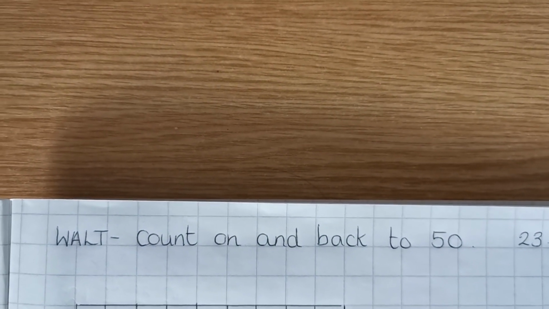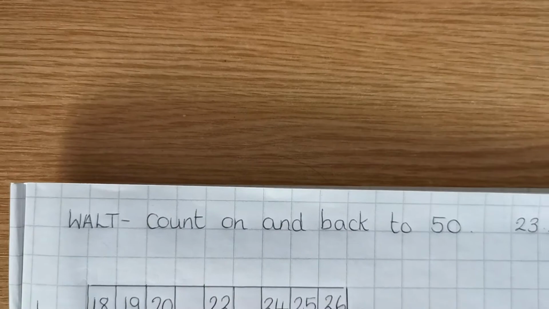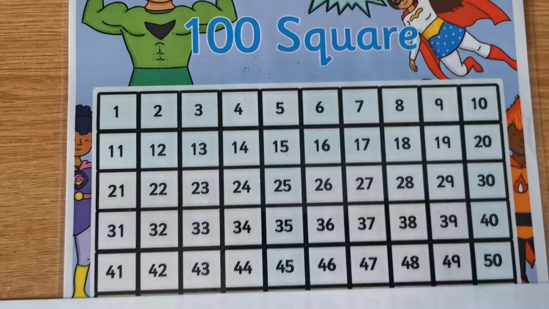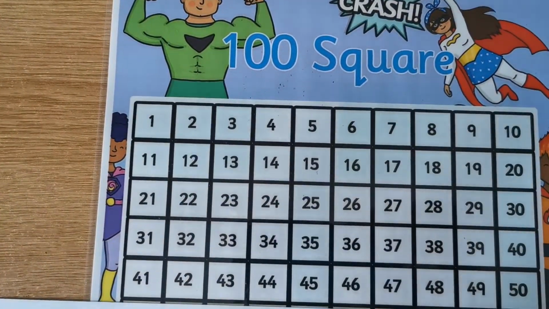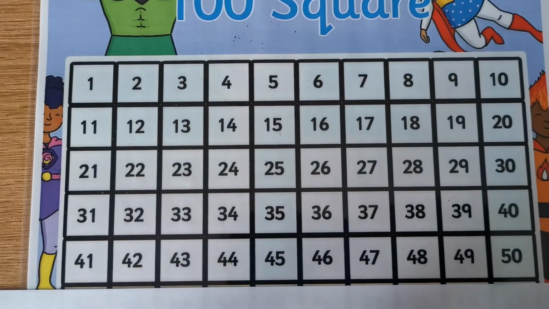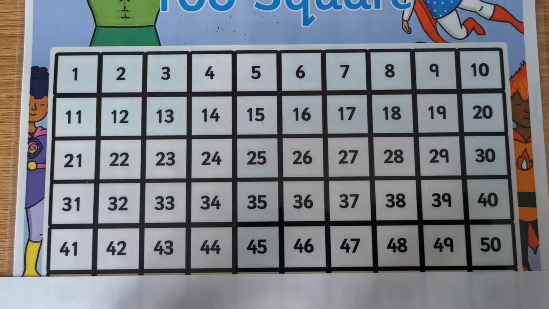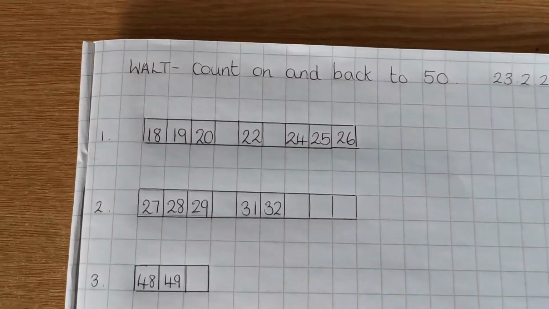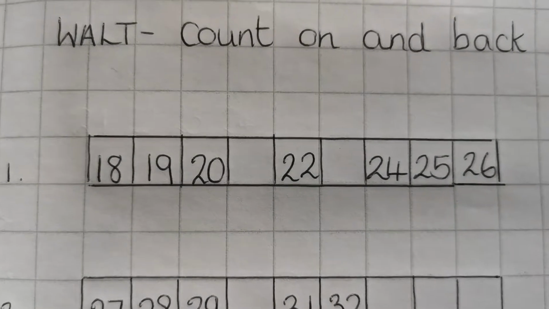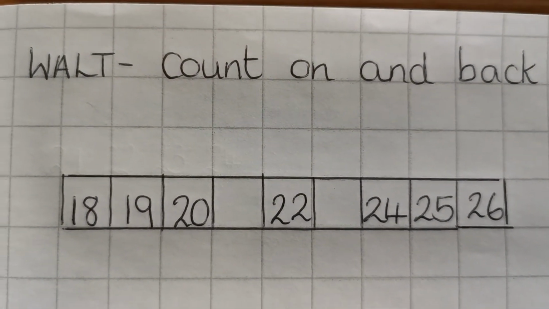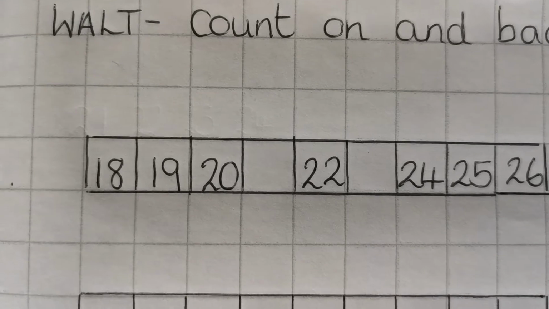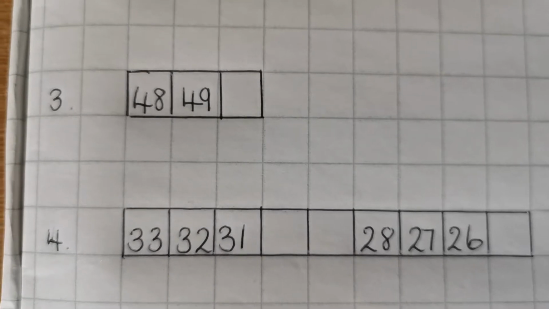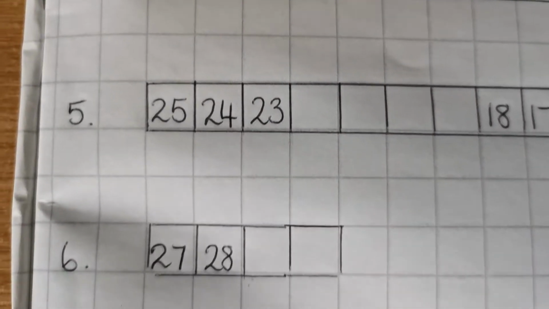Now, not sure I've done this the best way today, we'll see how we get on. But today we're going to count on and back to 50. You probably will need a 100 square, you might not. We're only going to go up to 50 though, so if you want to you can have one of those or a number line. Now what I've done is I've made some parts of a number track, but I've missed some numbers out. Now sometimes those numbers are counting forwards and sometimes they're counting backwards.